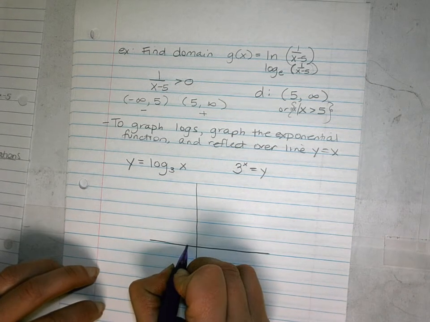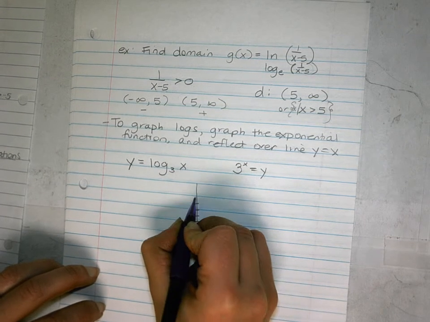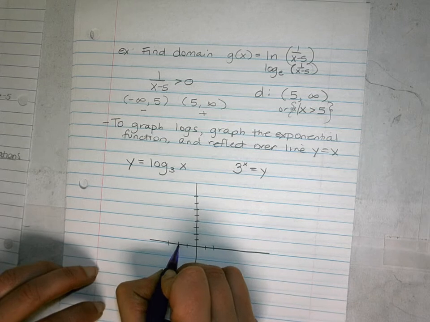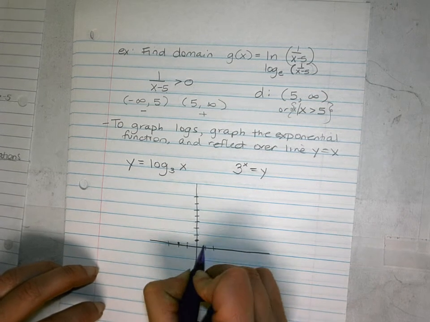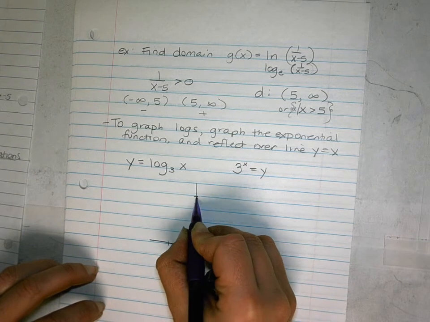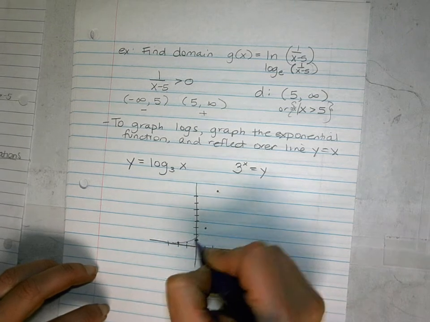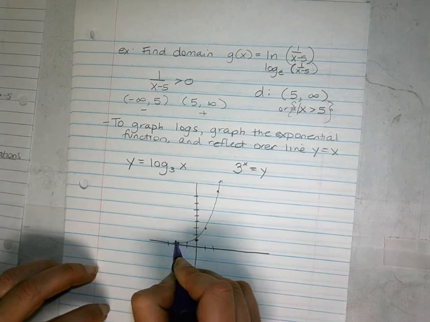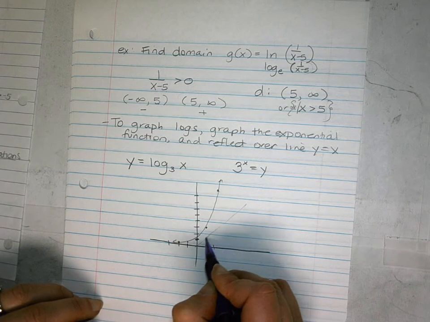So let's say negative 2. Let's do this. All right, at negative 2, we have 1/9, 1/3, 1, 1, 3, 2, 9. Let's see, 2, 4, 6, 8, 9. So it would be up here somewhere, right? This is the exponential function of 3 to the x power. The line y equals x looks like this.